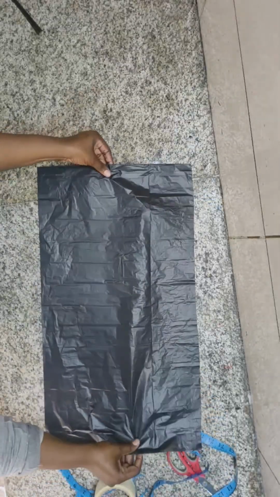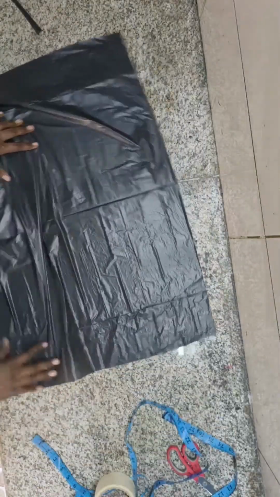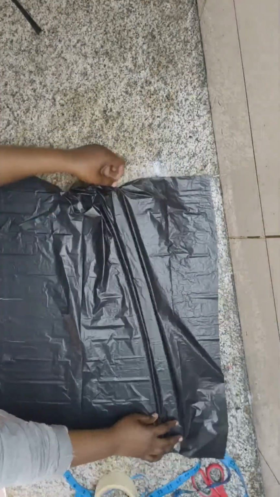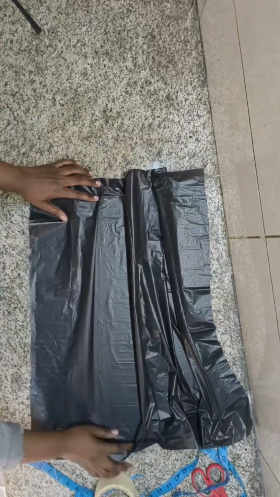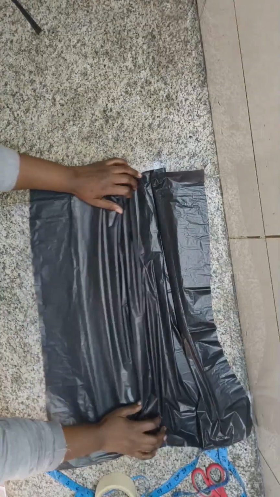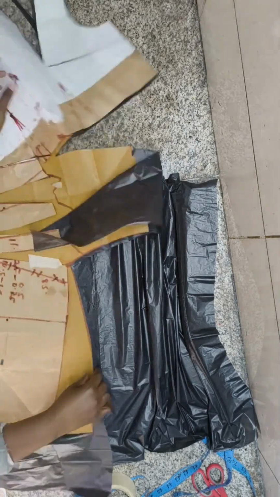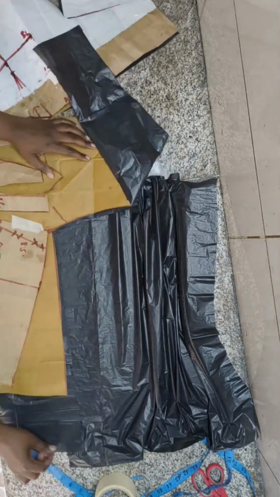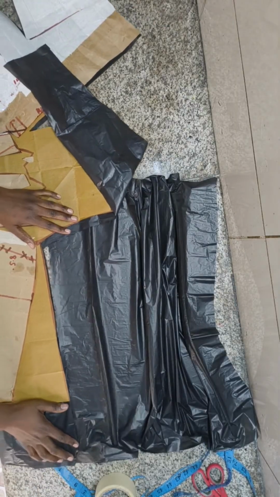And now let's see how we are going to arrange our dress. I'm not going to sew now, but I'm just showing you how it is going to be arranged. So this is going to connect here like this.